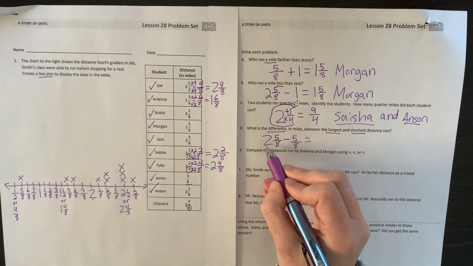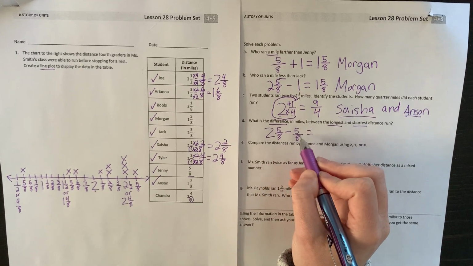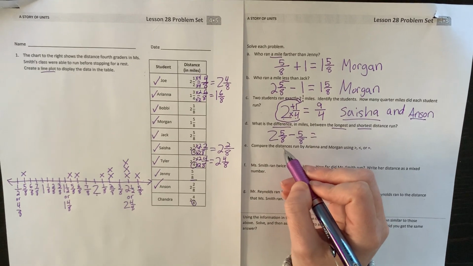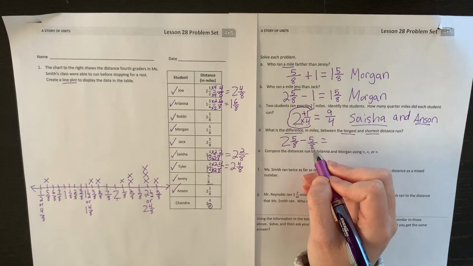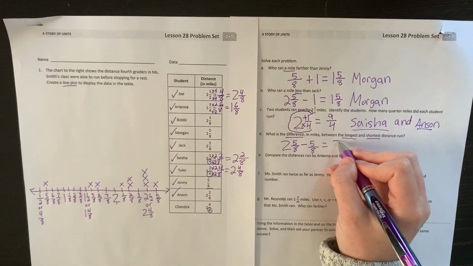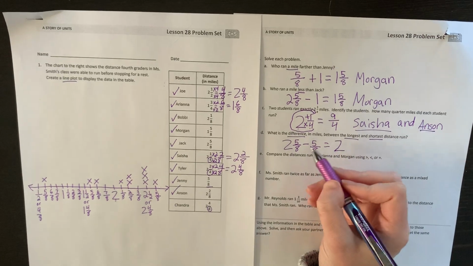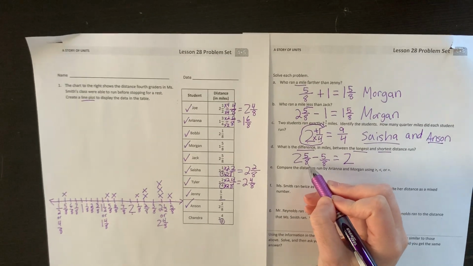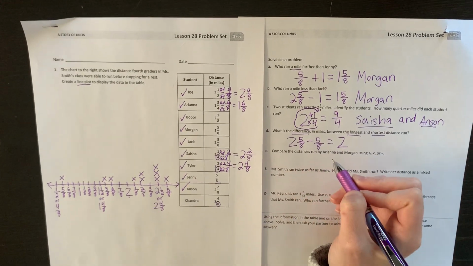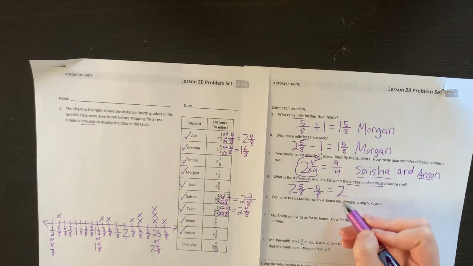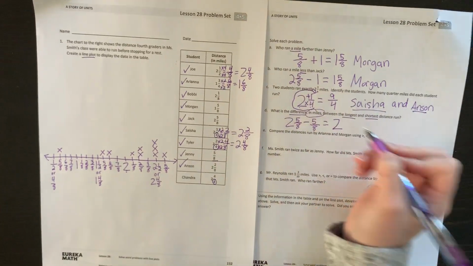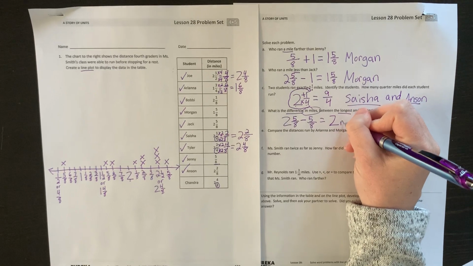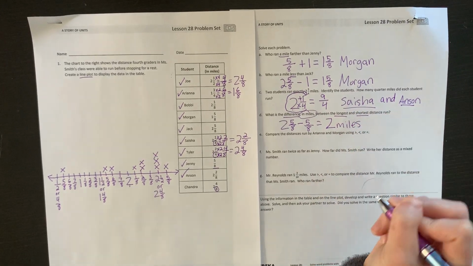There is no whole number in 5/8, so it's really saying 2 minus 0, which is 2. Then if we subtract the fractions, 5/8 minus 5/8 is 0. So our answer is 2, and since we have to write it in miles, you can say 2 miles.